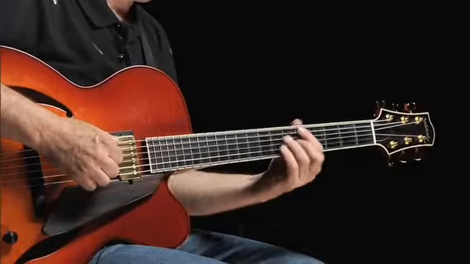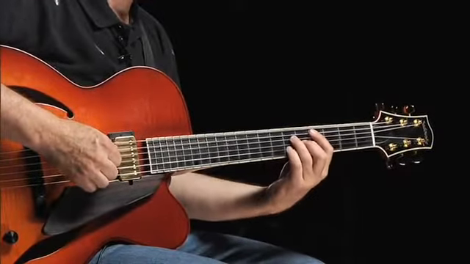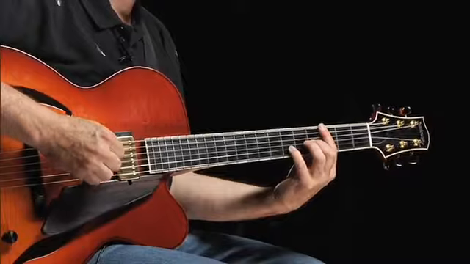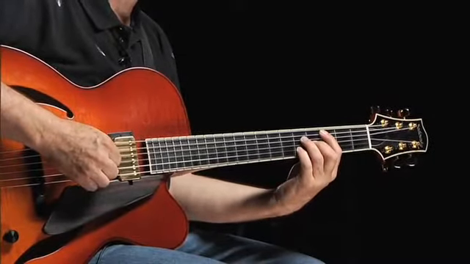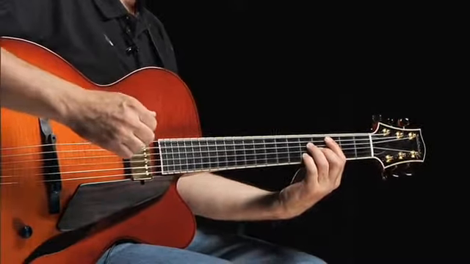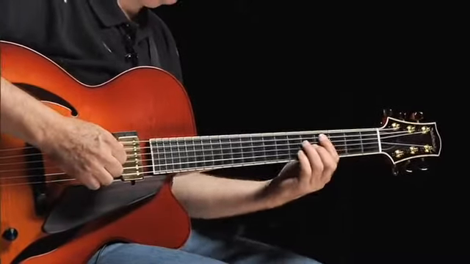It includes 7 chords: F minor, B flat minor, E flat 7, A flat major 7, D flat major 7, G 7, and finally C. That C is 2 bars long. So let me just play it for you in time.